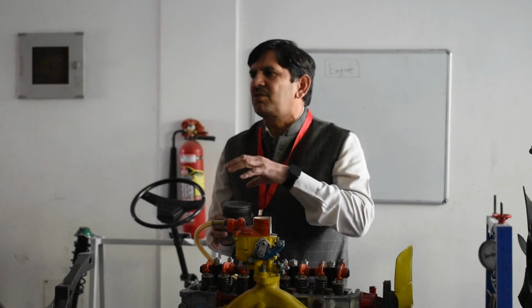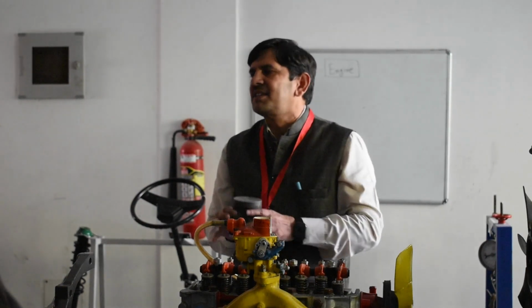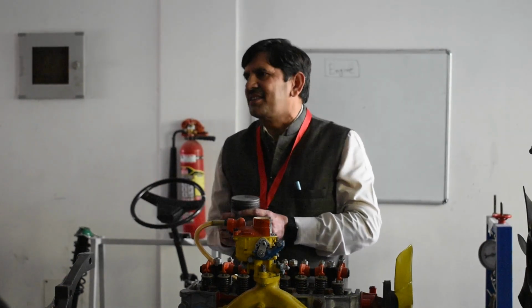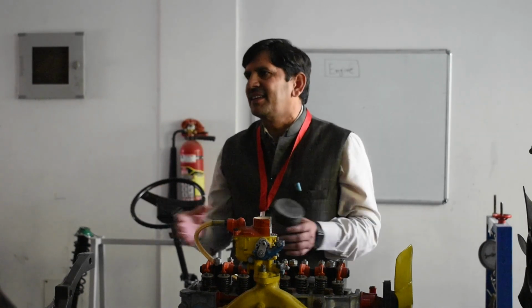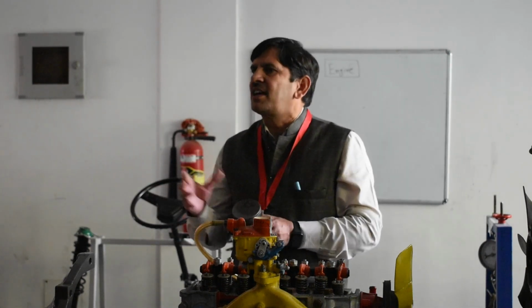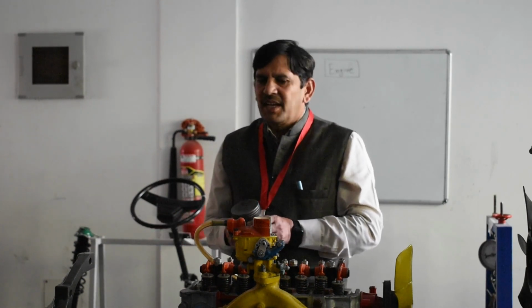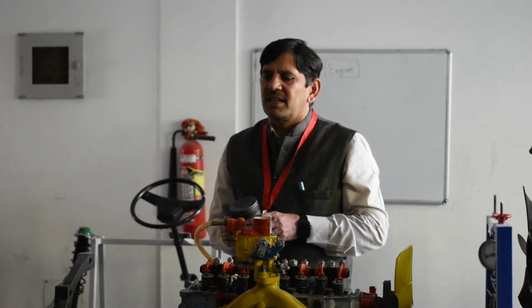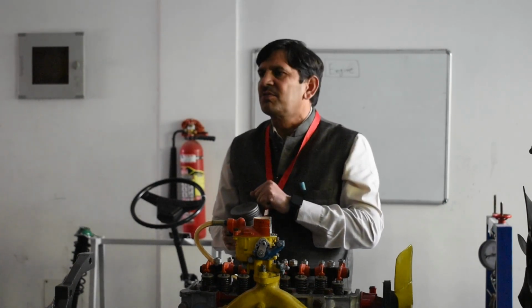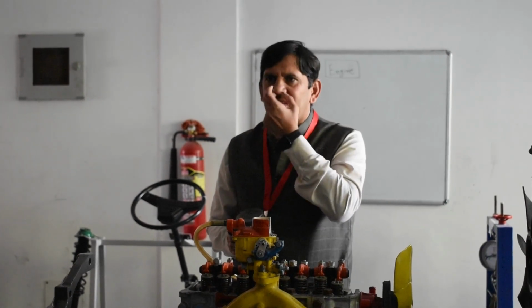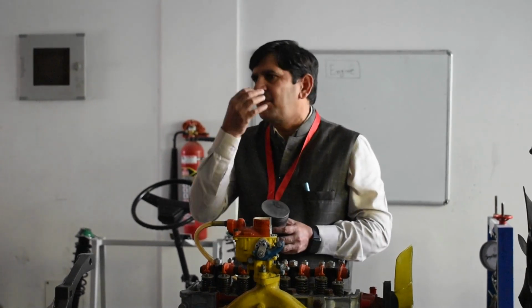So these are the 4 strokes in which all the events of the engine are completed. First is the suction, then compression, then power, and then the exhaust stroke. And how does air enter inside the cylinders? For that there are valves, like in our body, we have nostrils.